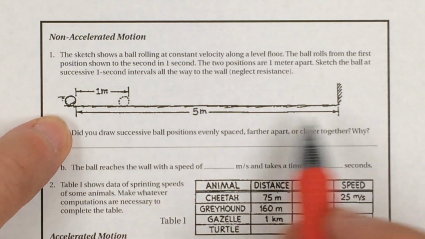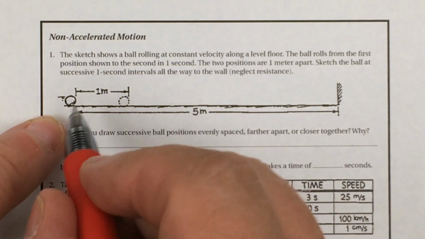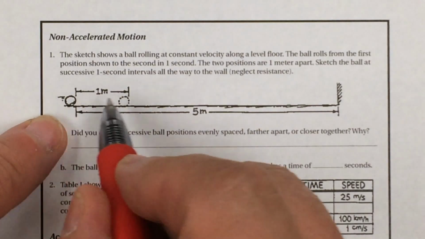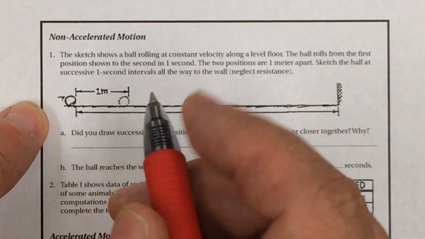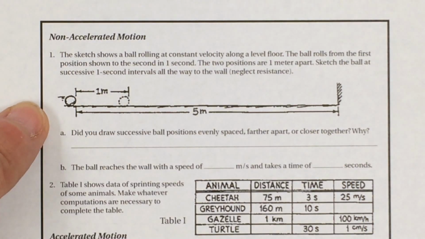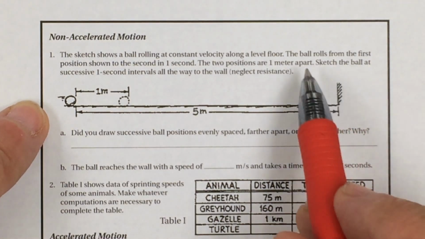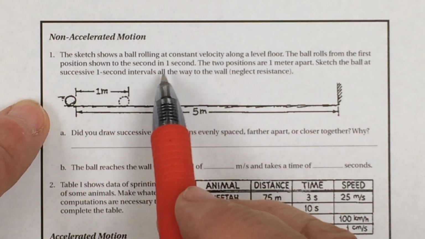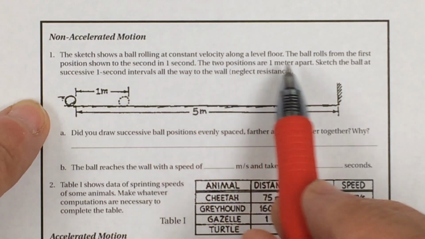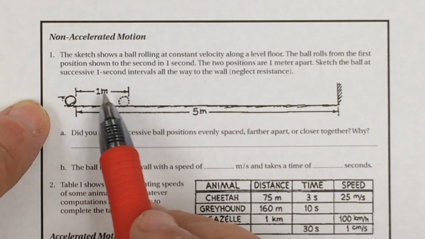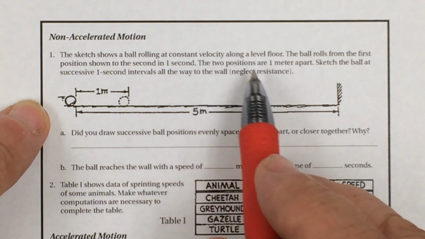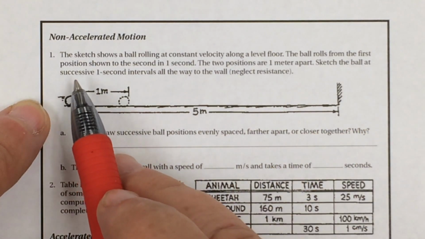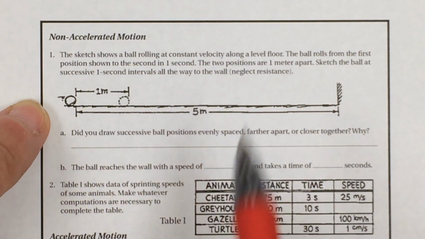I've got a 5-meter tabletop here, and a marble is rolling, and that's 1 meter apart. So after 1 second, here's where it was. 1 second later, it's here, and they've got it dotted so that you can see that it will be there in 1 second. It says the ball rolls from the first position to the second position in 1 second. The two positions are 1 meter apart. So there's 5 meters total, and this is 1 meter apart. Sketch the ball at successive 1 second intervals all the way to the wall.